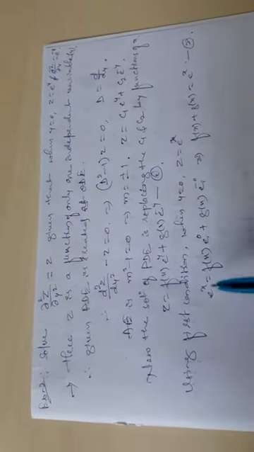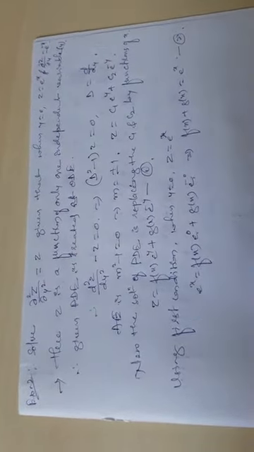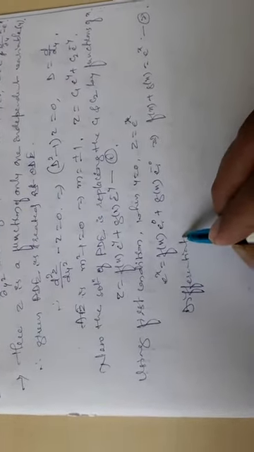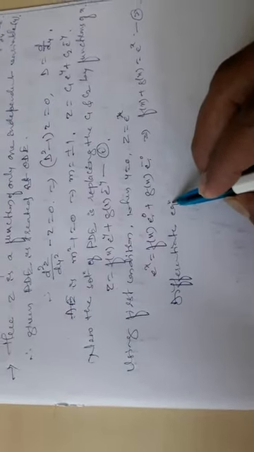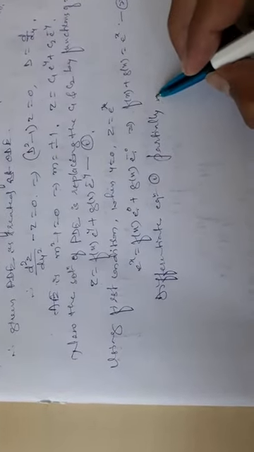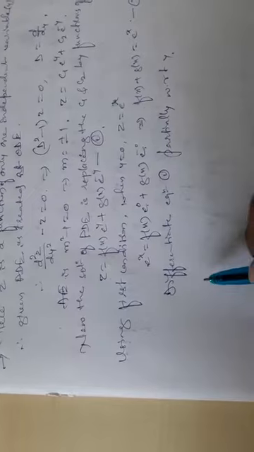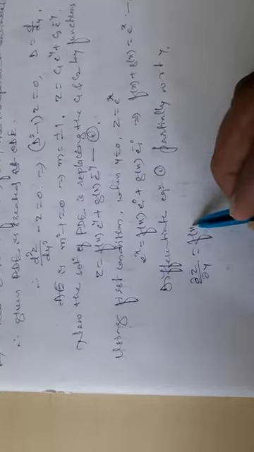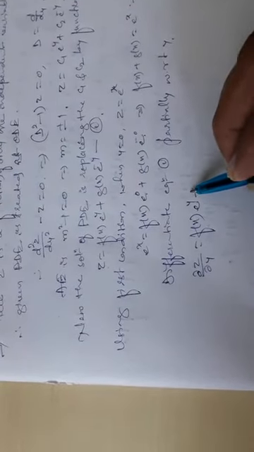Now, to use the other condition, we need to differentiate equation 1 partially with respect to y. Therefore, ∂z/∂y = f(x) e^y, as f(x) is treated as constant, plus g(x) times minus e^(-y).